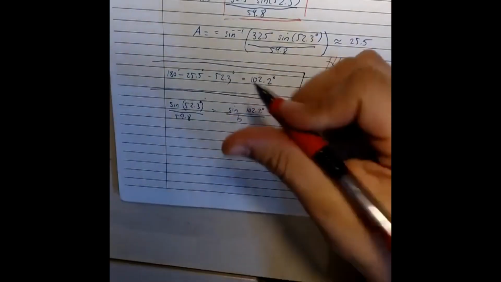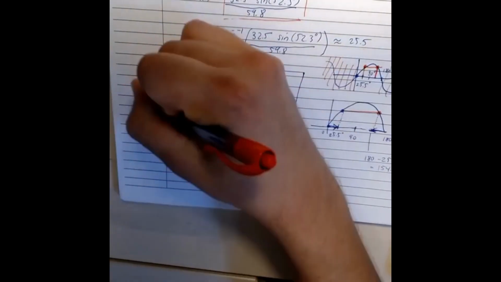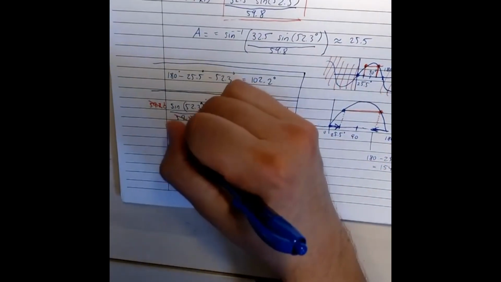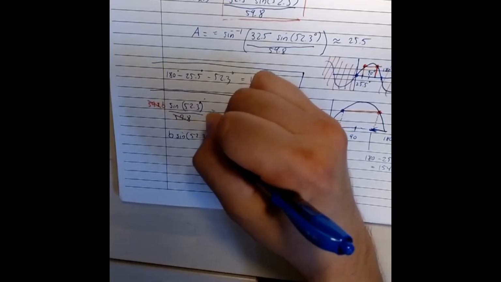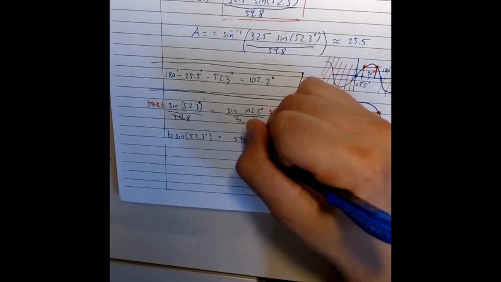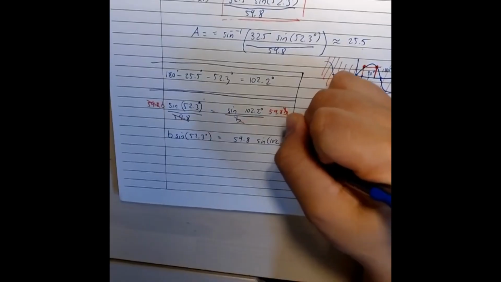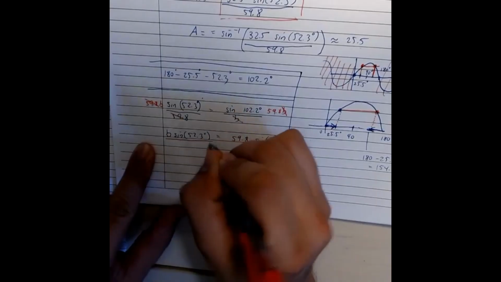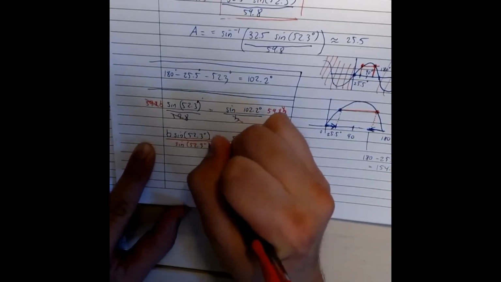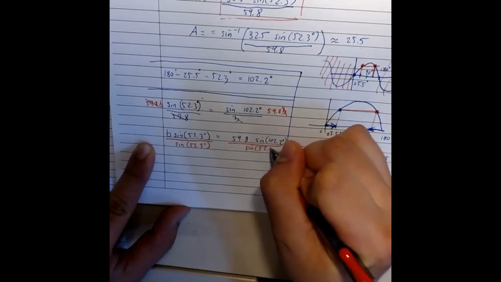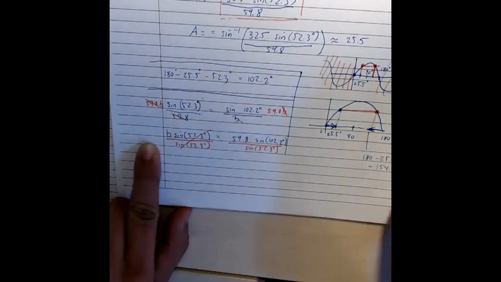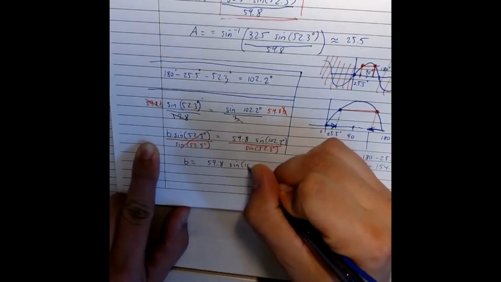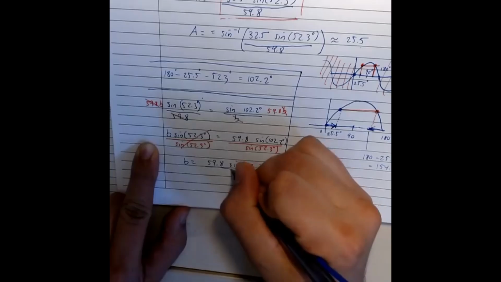Here we can go ahead and multiply both sides by the common denominator, 59.8b. These numbers divide out, b divides away, and we're left with b times the sine of 52.3 degrees is equal to 59.8 times the sine of 102.2 degrees. And now to find our b, we can divide both sides by that number, and that makes us happy. Here these divide out, and we get our answer. b is equal to 59.8 times the sine of 102.2 degrees divided by the sine of 52.3 degrees.